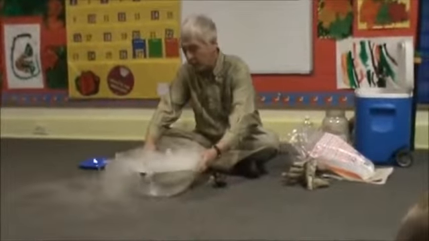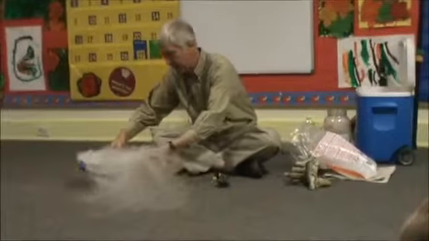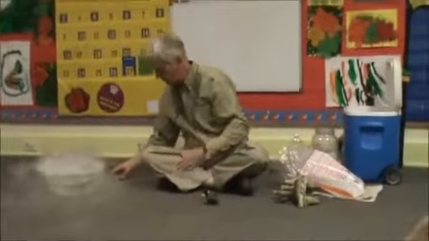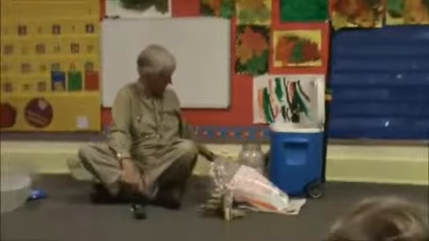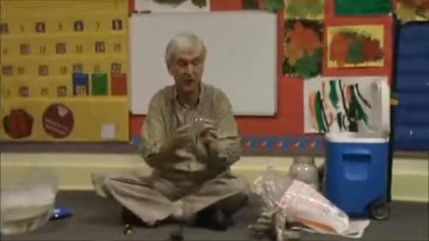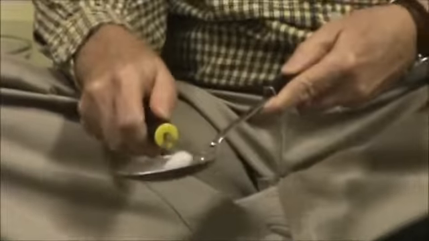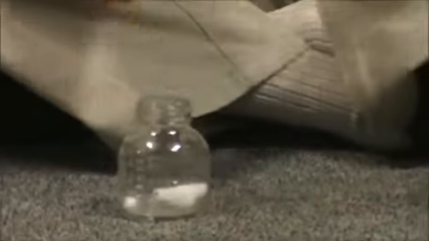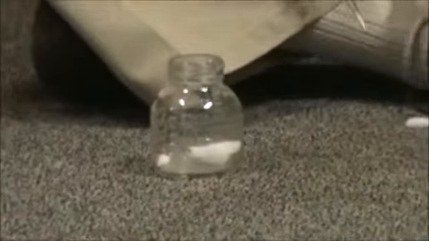Okay, now, let's just see here. I am going to put this over to the side, and I am going to take this. This is made out of glass. It's a glass bottle, and I'm going to put some dry ice in it, with the spoon. Watch it. See these little dry ice? The spoon is getting so cold already.